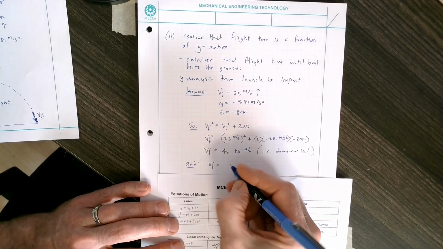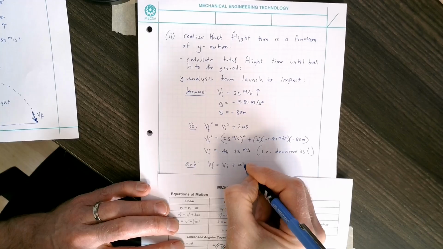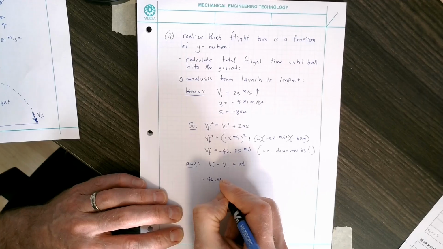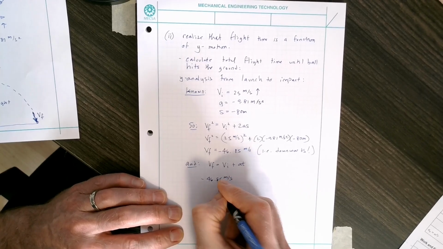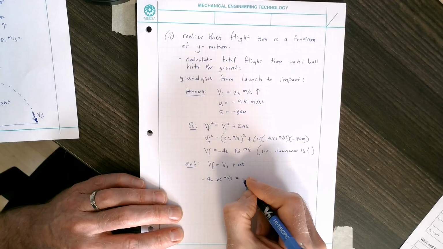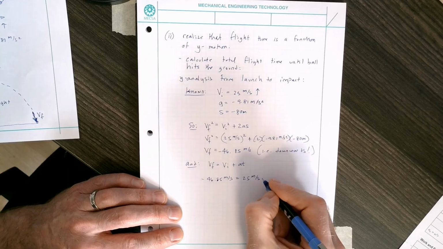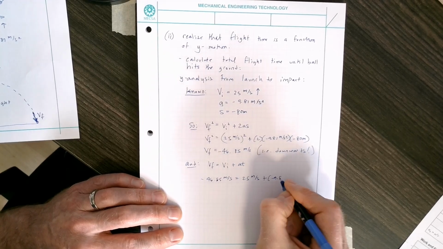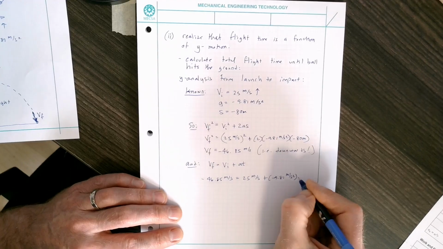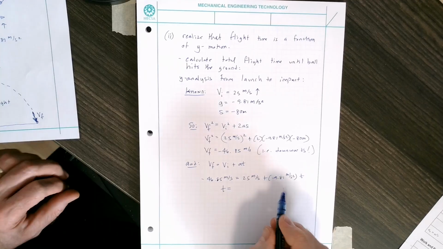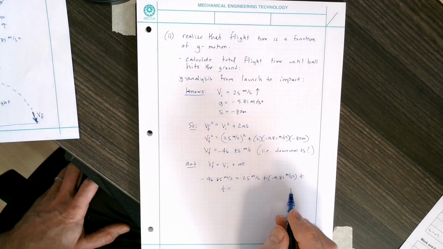V final equals V initial plus AT. All right. V final, negative 46.85 equals V initial. Well, that's 25, but it's a positive number. It's going upwards. Plus negative 9.81 meters per second squared times T. T equals. Now, if you didn't have the negatives in the right way, you get a negative time.